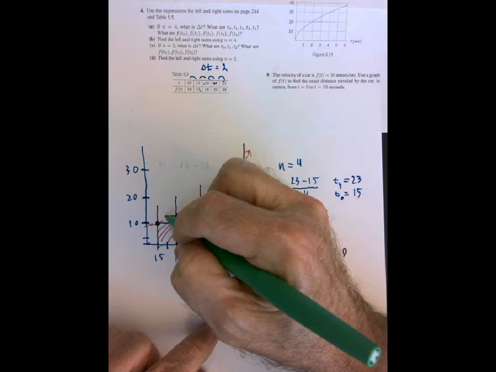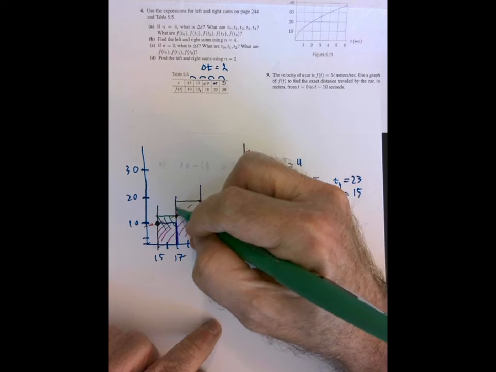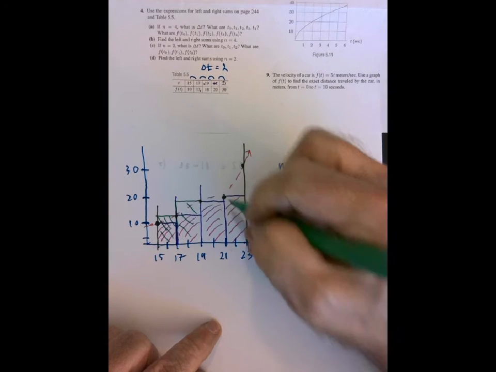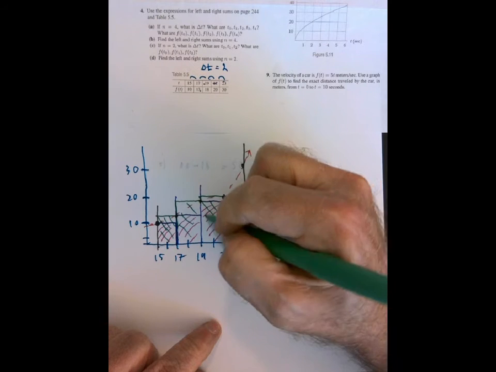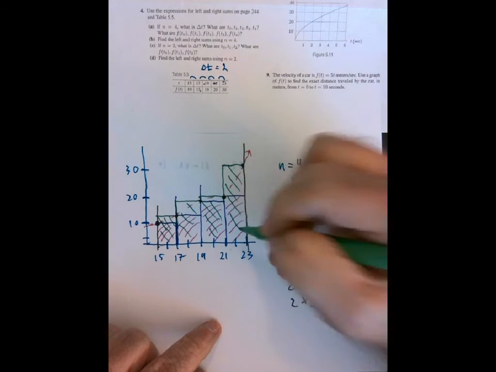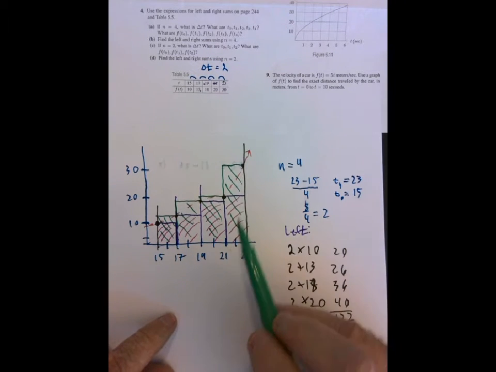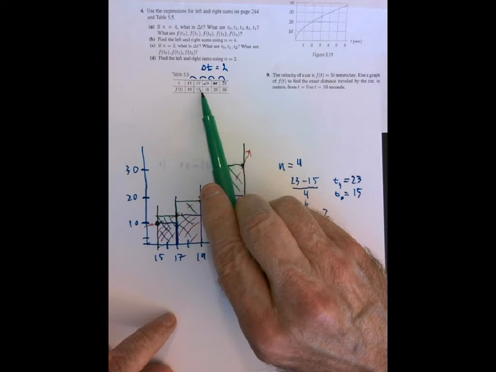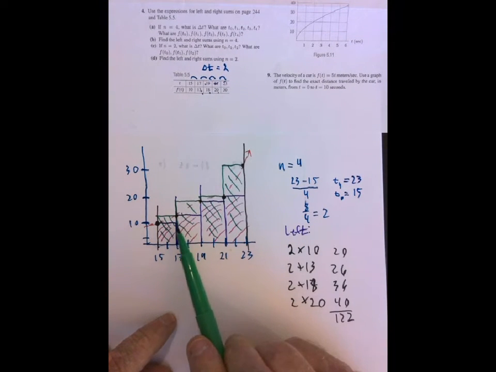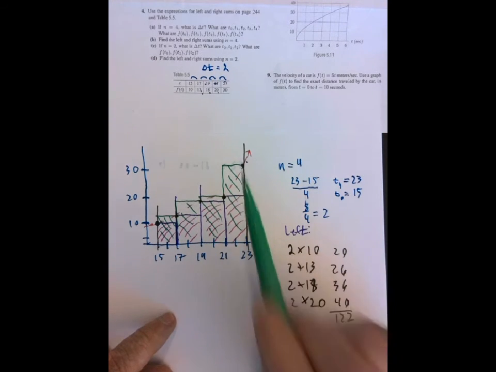So that's that rectangle, that rectangle, that rectangle, and that rectangle, right? We use the same delta t intervals, but 13, 18, 20, and 23 are our heights.